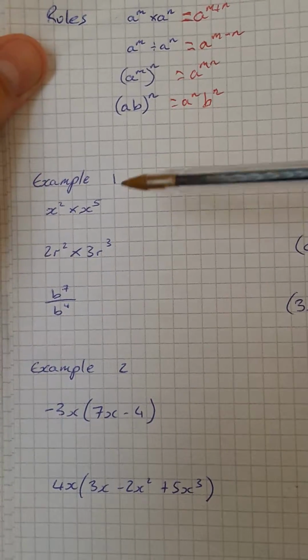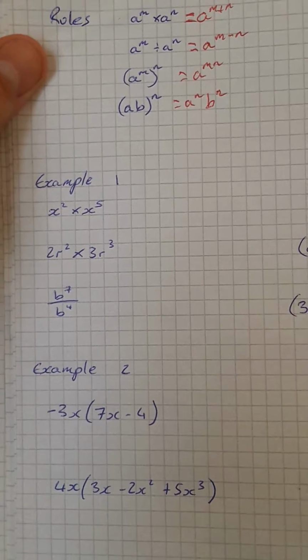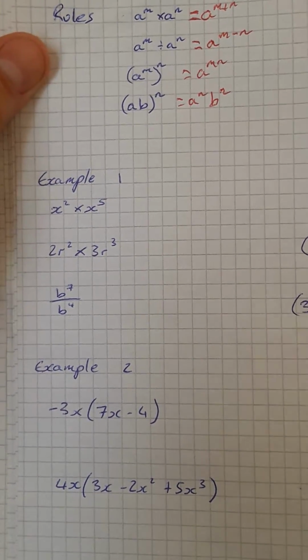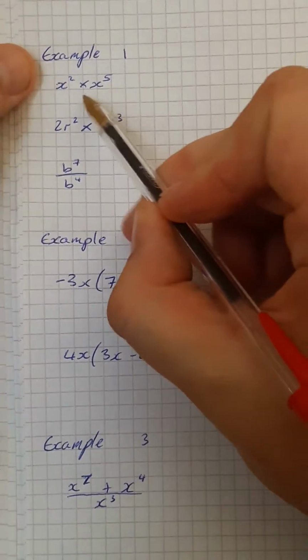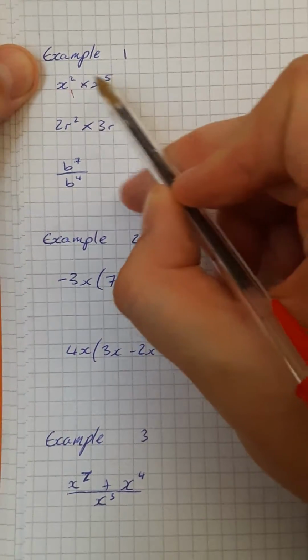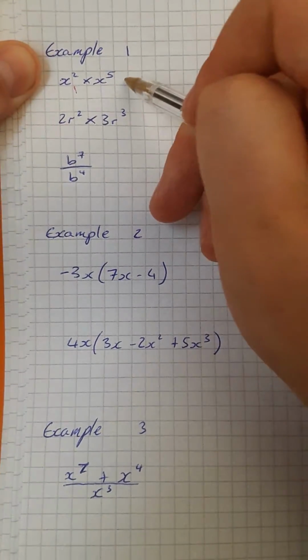But what I'm going to do is actually go through all the examples to make sure you understand, because I understand that some people don't like just looking at the textbook. So I'm going to go through the examples and see how we do. So example 1. As we said earlier, if they have the same base, then all we've got to do is add the indices when you times them. So literally it's going to be x to the 7, because I'm going to add those numbers.